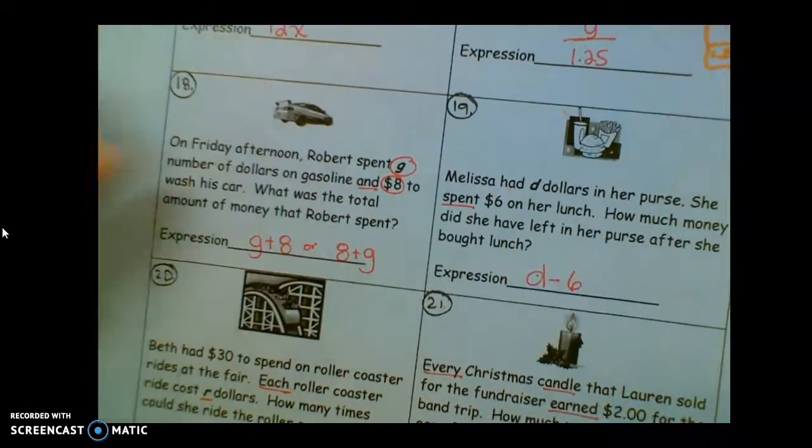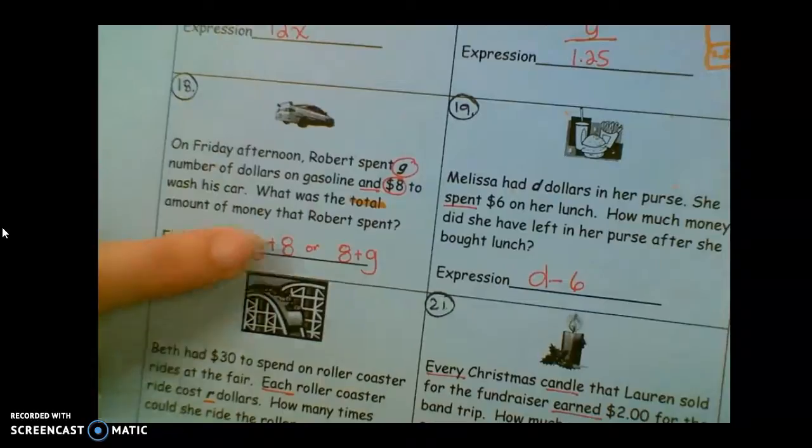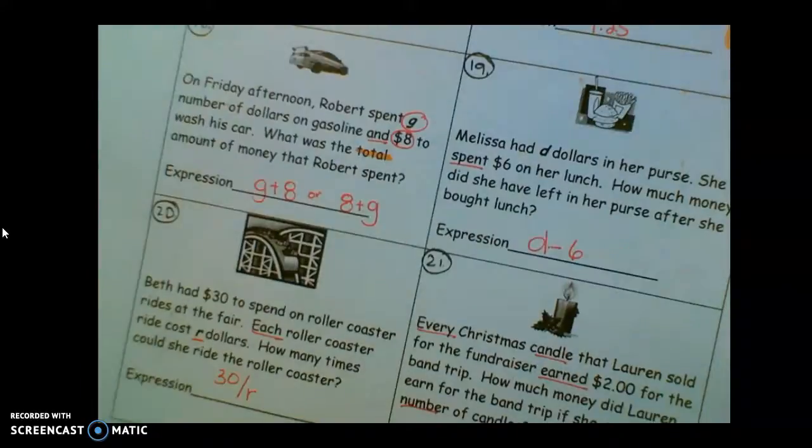On this one, he spent G number of dollars on gas and $8 to wash his car. Total amount means we need to add those things together. So G plus 8 or 8 plus G is acceptable there.